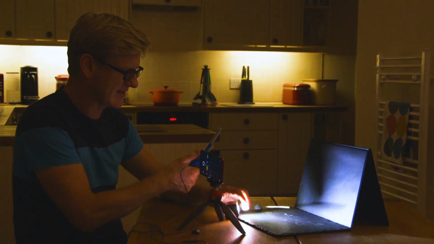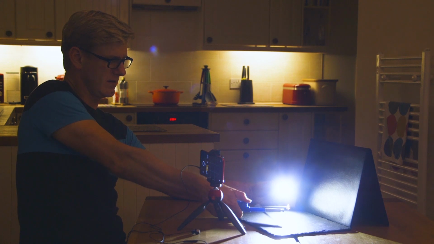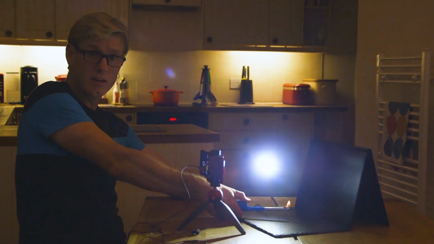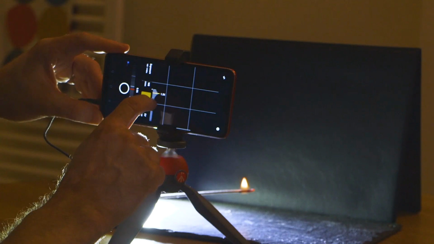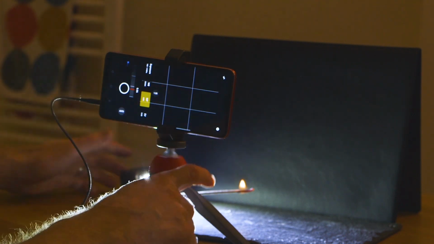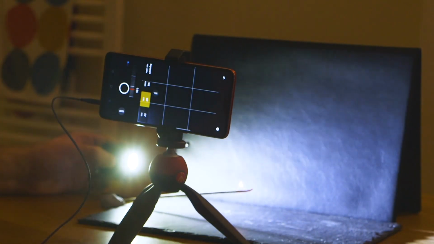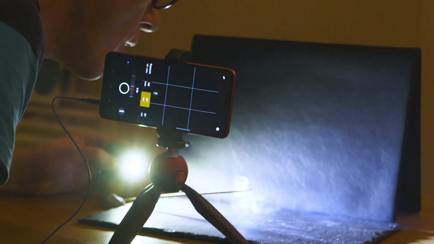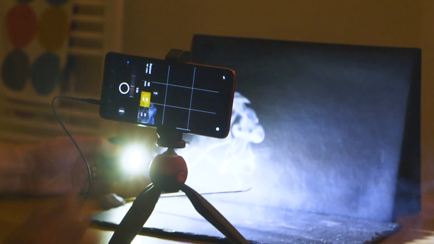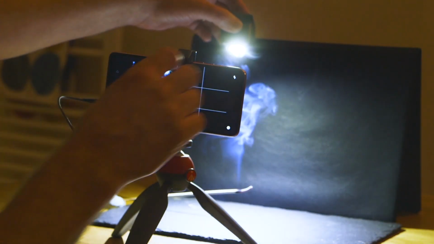Let's light this stick. Obviously, fire, be careful. It's going to zoom into about 1.5 or something. Right, so I'm not seeing any smoke at the moment. It's a bit disappointing. So let's just give it a little blow. There we go.